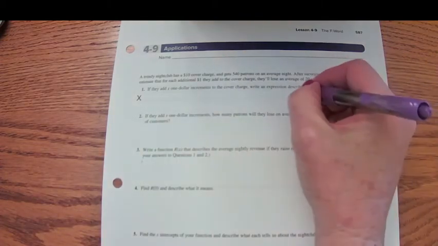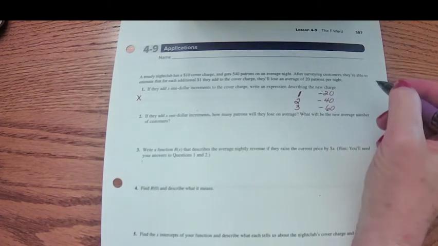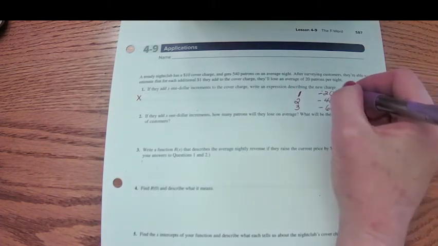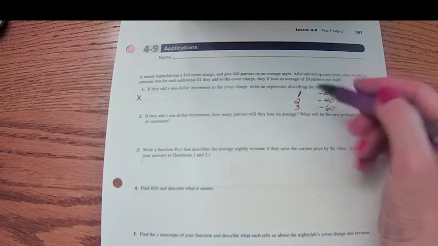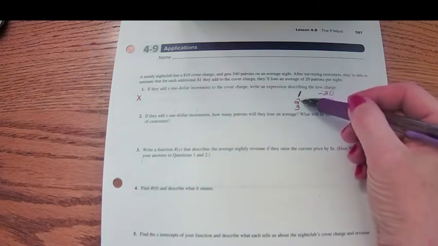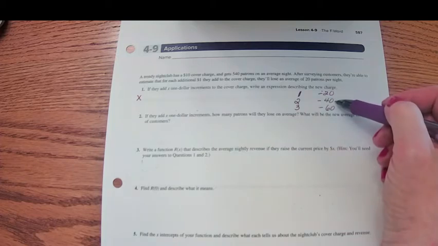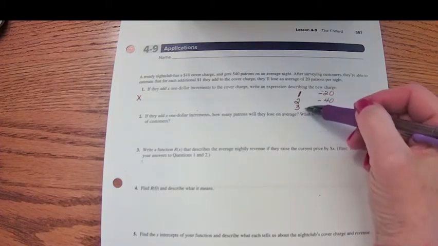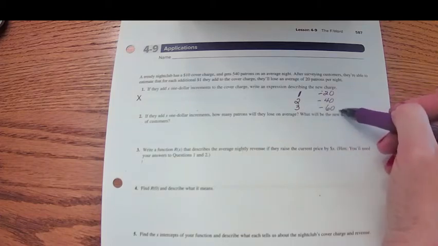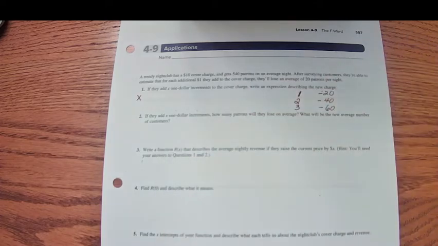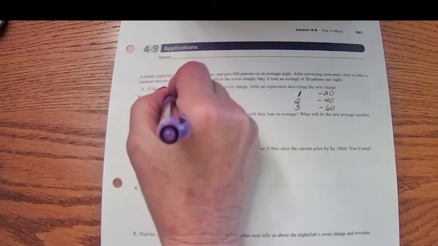So if they added $1, in other words, made the cover charge $11, they'd lose 20 people per night. If they made the cover charge $12, if they added $2, they'd lose 40 patrons in a night. If they added $3, if the cover charge became $13, they think they'd lose 60 patrons per night.